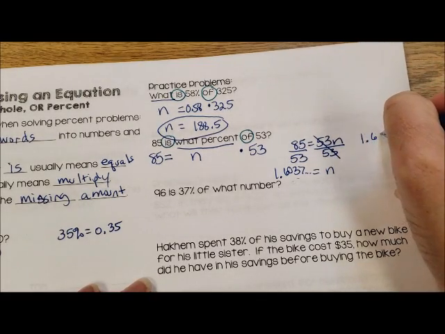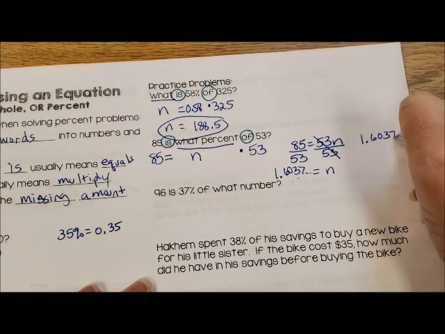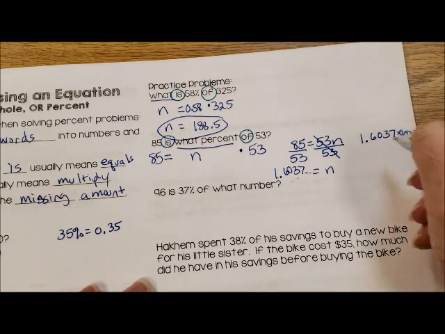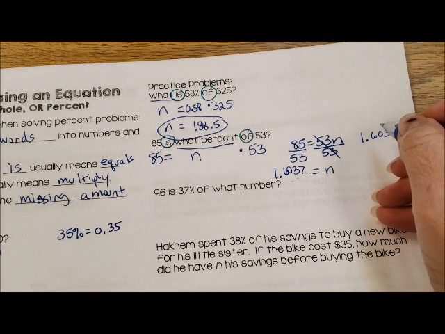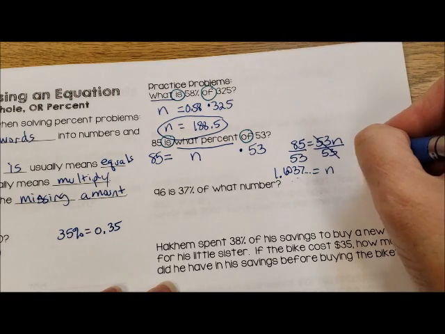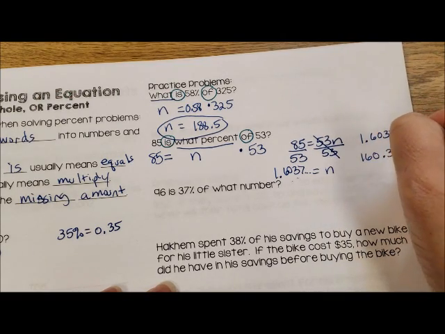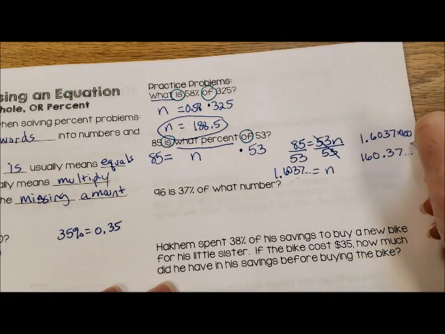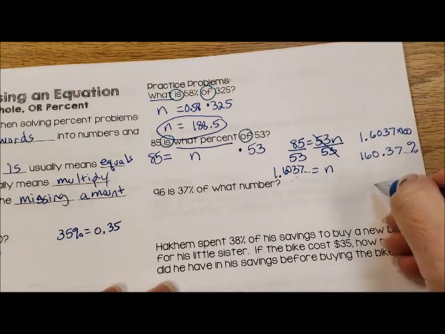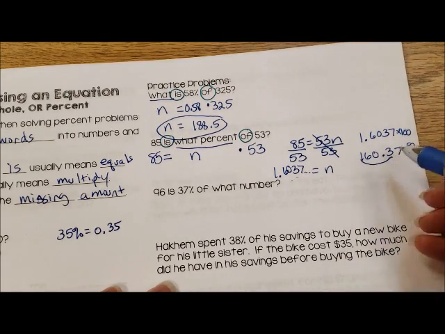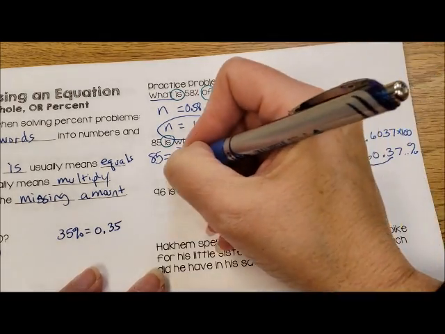I'm going to shorten it up just a little bit. And when I multiply that, I get 160.37, it keeps going, percent. So I'm going to round this to my nearest tenth. That's going to be 160.4%.